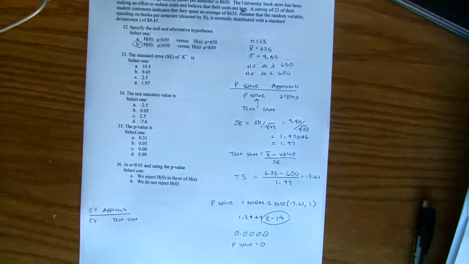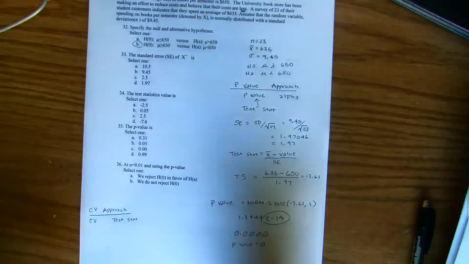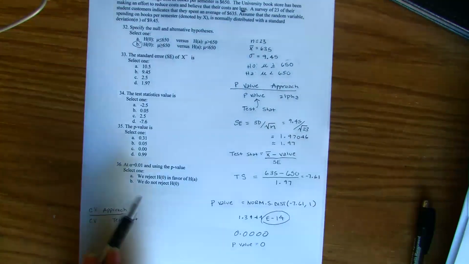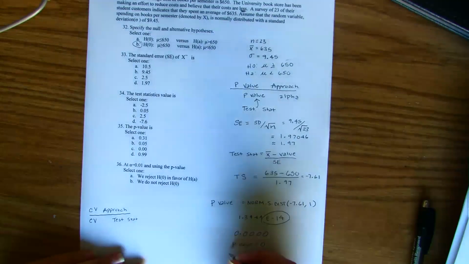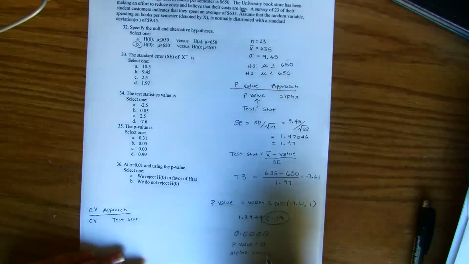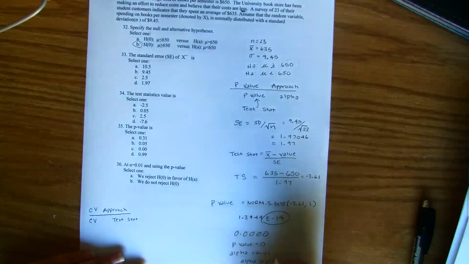Okay. So if our p-value is 0, what is our alpha? We can just quickly look at that right here. If our alpha is 0.01, our alpha is greater than our p-value, right? So let's say alpha is greater than our p-value.